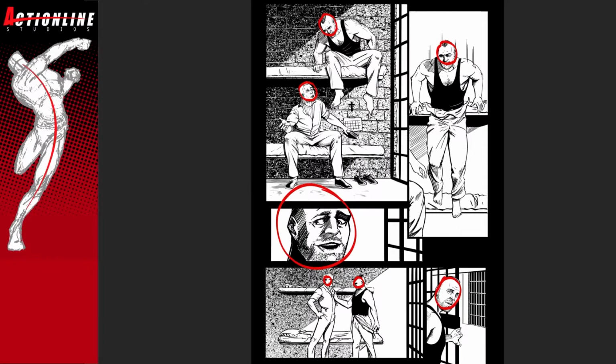Okay, so this gives you an idea of how much I'm zooming in and out. There's not a whole lot of variance, but there's just enough here, especially in these two panels right here, to give it some visual interest.